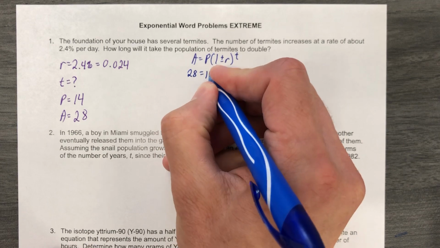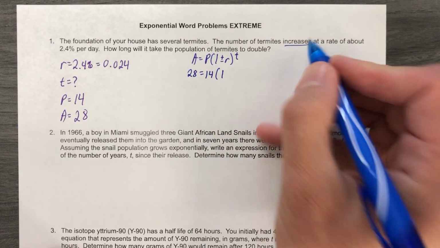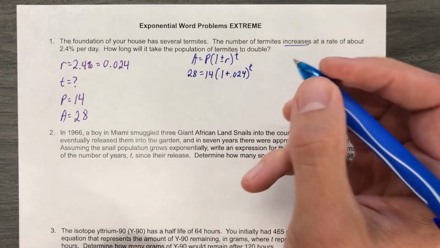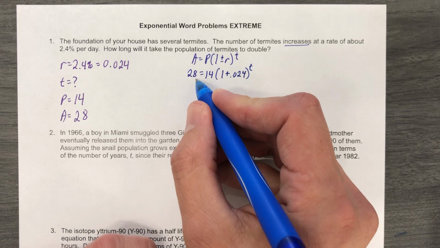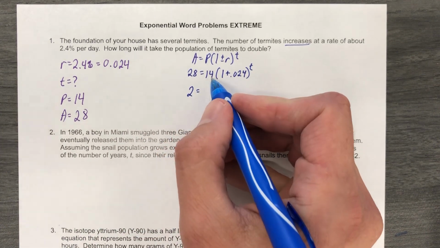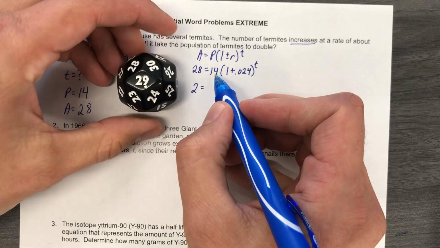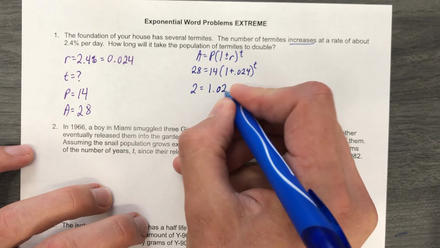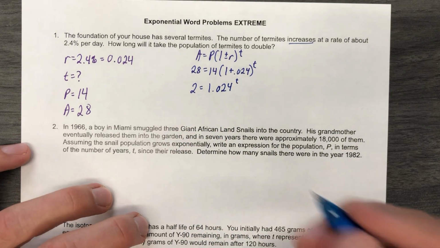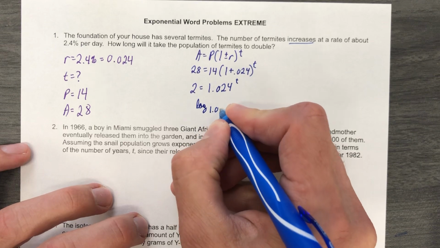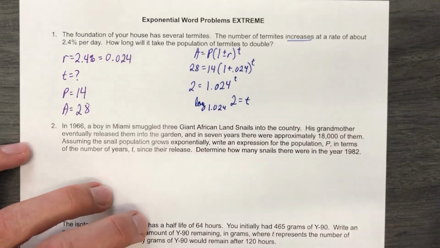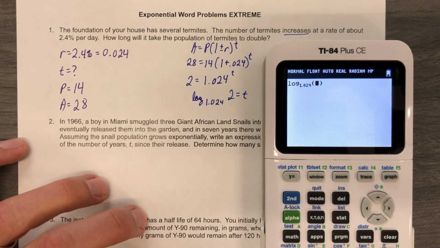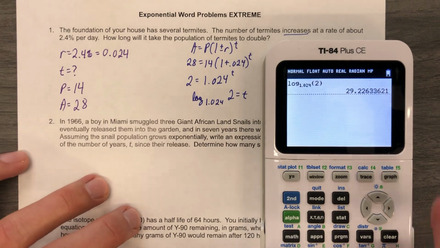You'll see where this is going. 1 plus, because it's increasing, 1 plus 0.024. That's to the T. And I would love to divide by 14, and I will, but when I do, I get 2. So again, doesn't matter. I could have rolled a 29, and then over here I'd have a 58, and I'd still divide and get a 2. Okay? 1.024 here, because we're going to add those. And now we're ready for a logarithm. So log base 1.024 of 2 is 29.226.